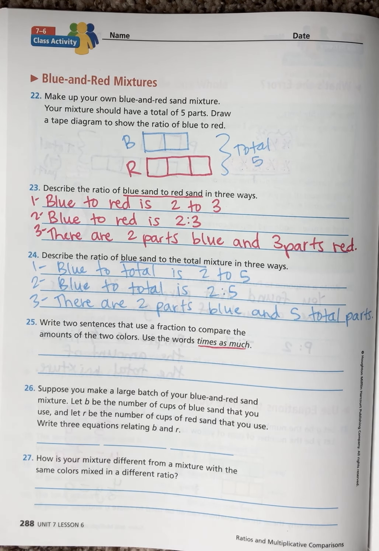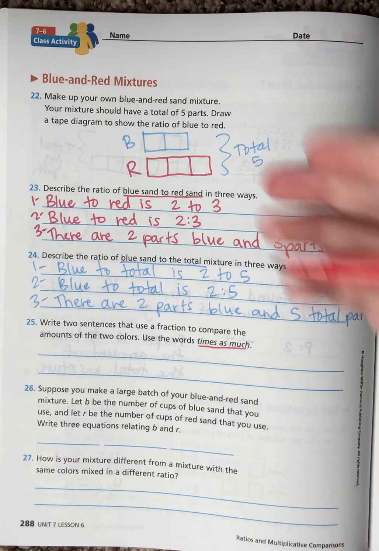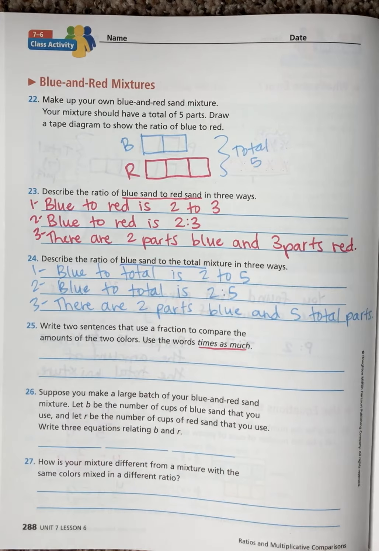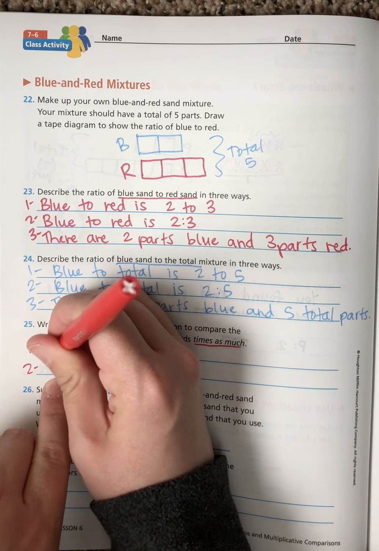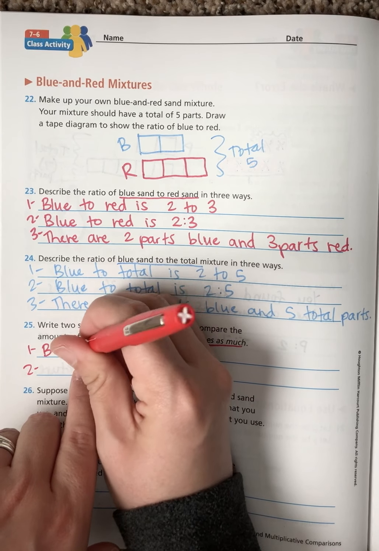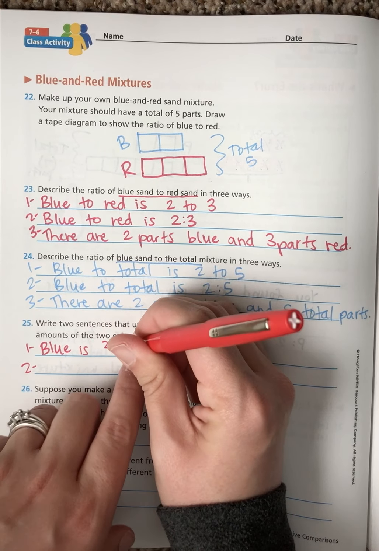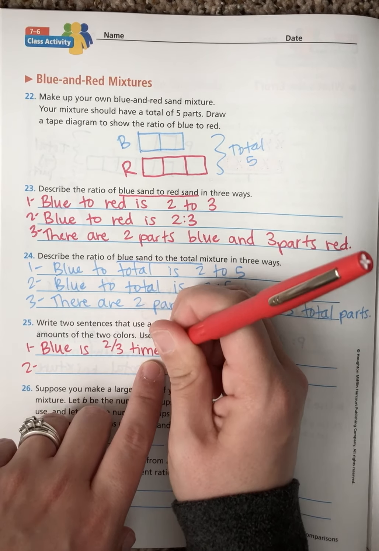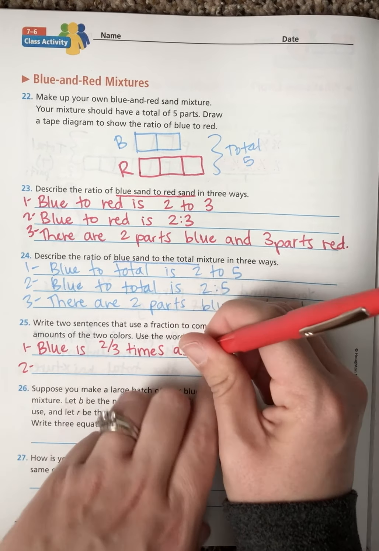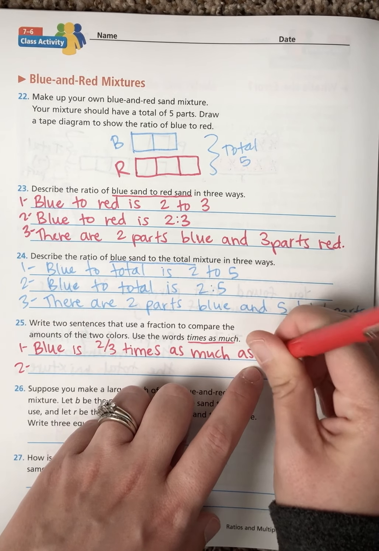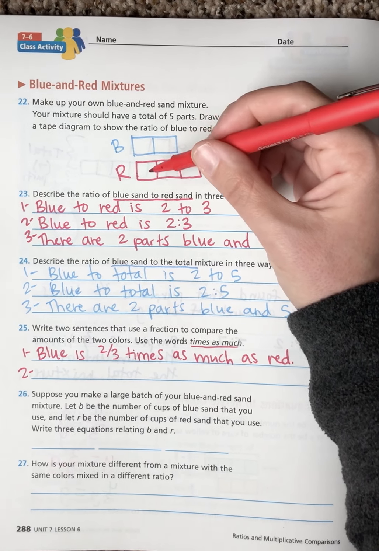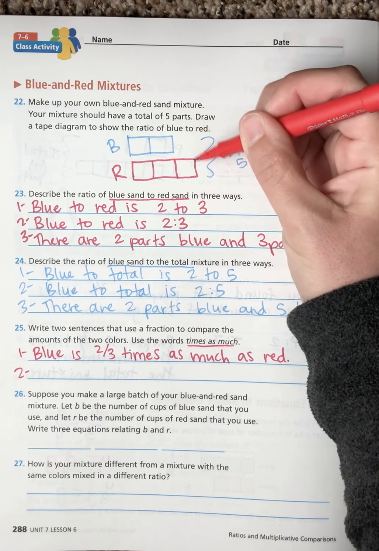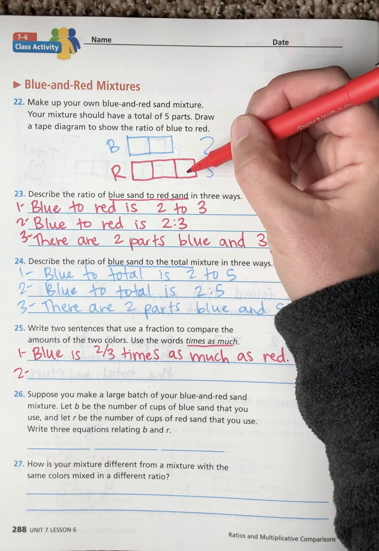So if I want to do times as much, I'm probably just going to not talk about the total. Personally, I think it's easier if we don't talk about the total. So maybe I'll say blue is 2/3 times as much as red, because blue is 2/3 the size of the red one. So if this is how much red is there, blue is only 2/3 of that, okay?